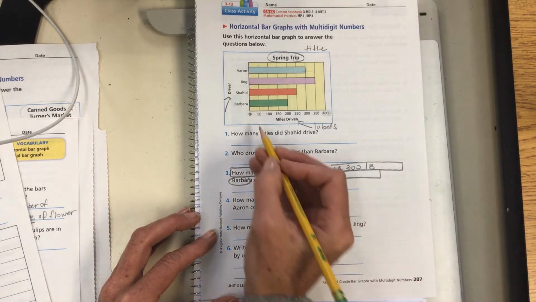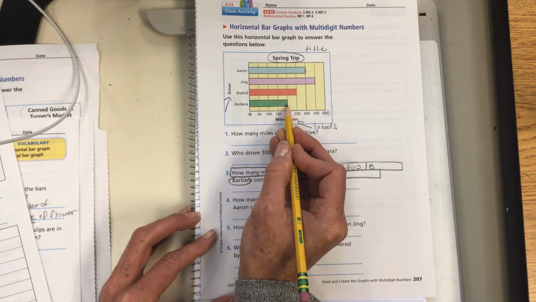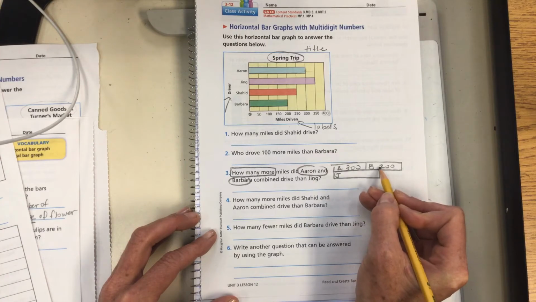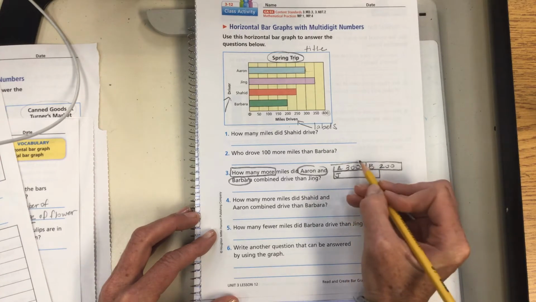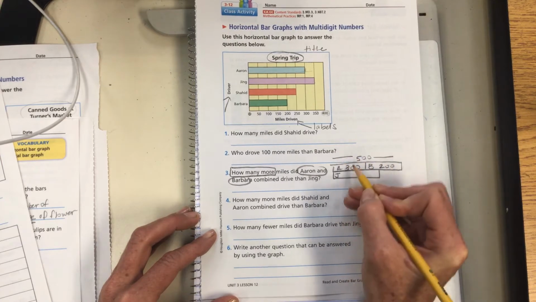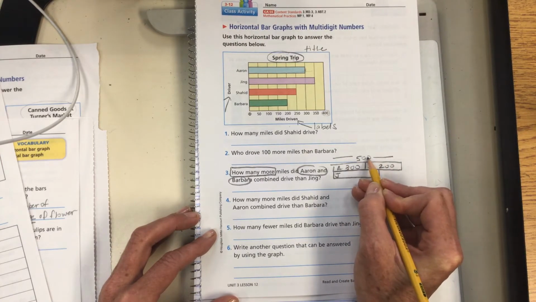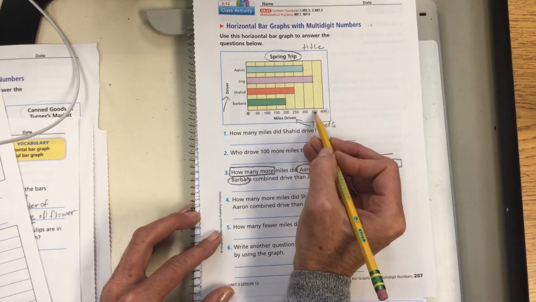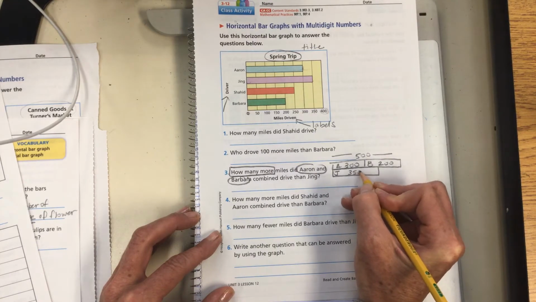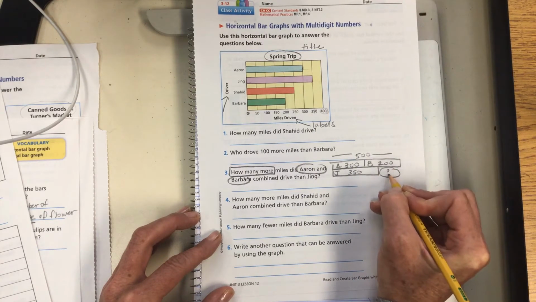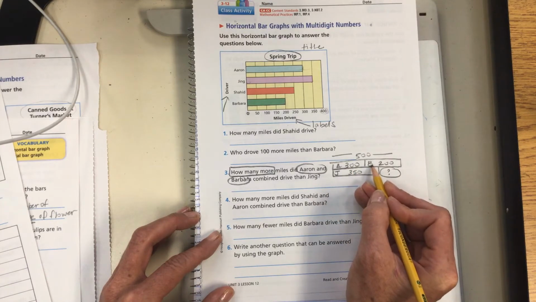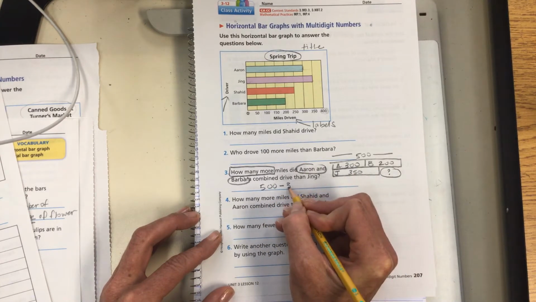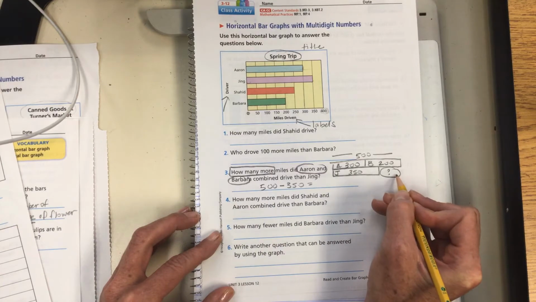Then I'm going to find Barbara's. This is the green bar, it goes all the way to the end here, which is 200. So I know that Aaron and Barbara together, combined, they drove 500, because that's 300 plus 200 to give me 500. Jing, well, let's see. I'm going to follow the pink bar all the way to the end here, go down. He drove 350. So I want to know how much more Aaron and Barbara drove. So this is going to be 500. I'm going to have to subtract the 350 to get how much more that they went.